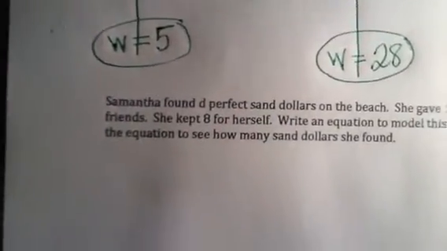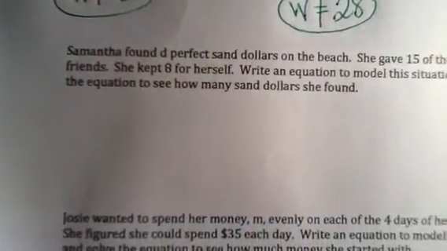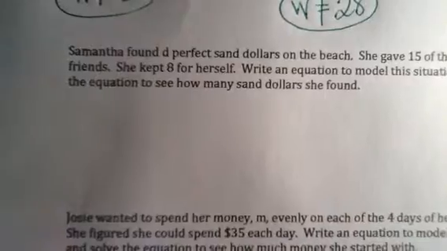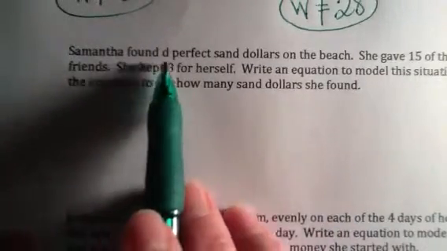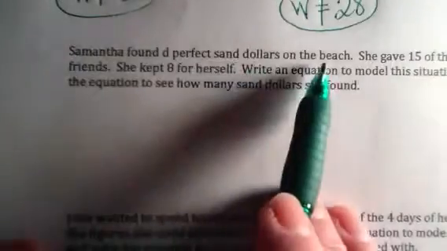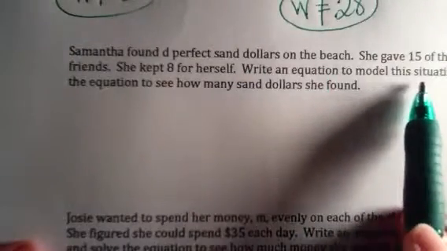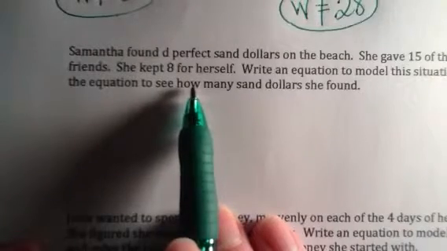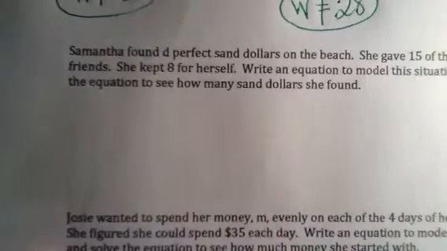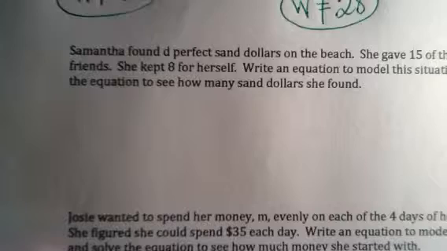We'd also like to take a look at some word problems. You'll be able to see the whole problem on your notes packet. It doesn't quite fit here on my screen. But Samantha found D perfect sand dollars on the beach. She gave 15 of them to her friends. She kept 8 for herself. Write an equation to model the situation and solve the equation to see how many sand dollars she found.